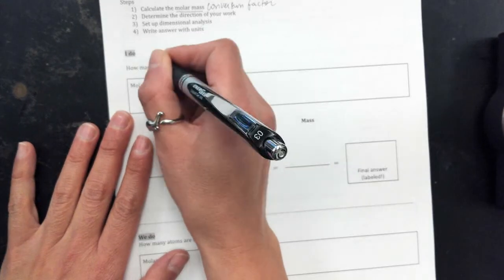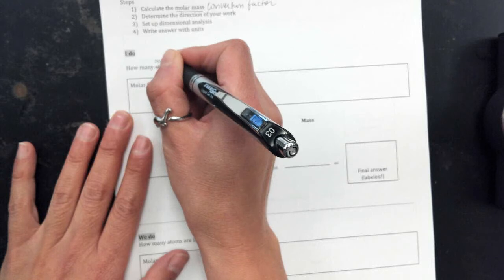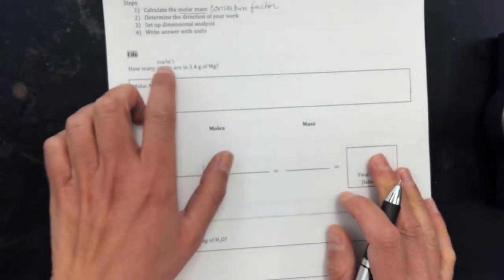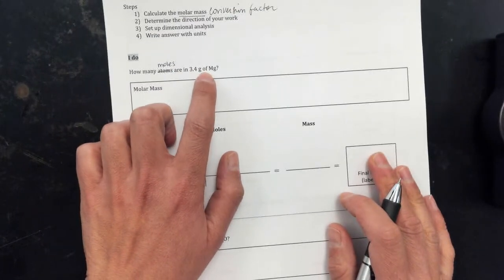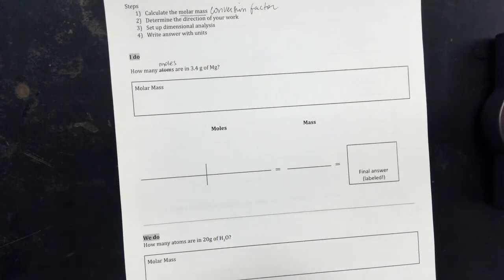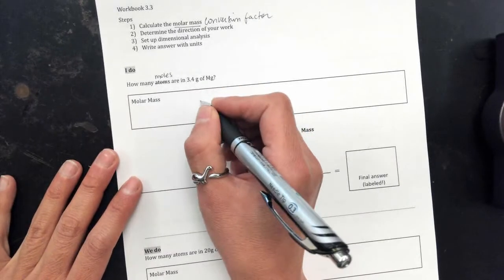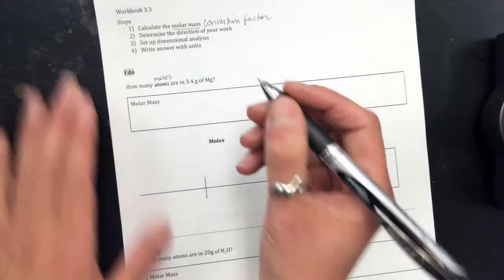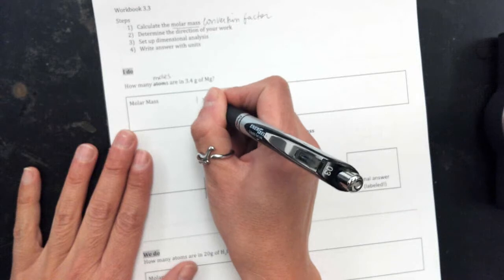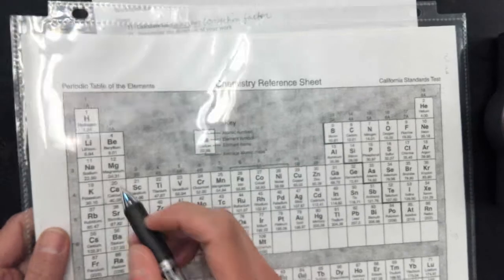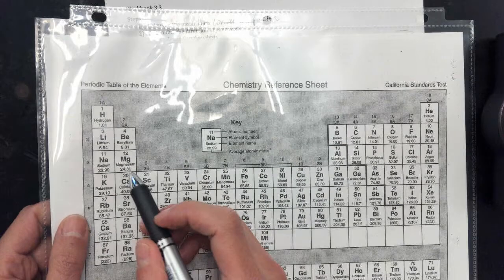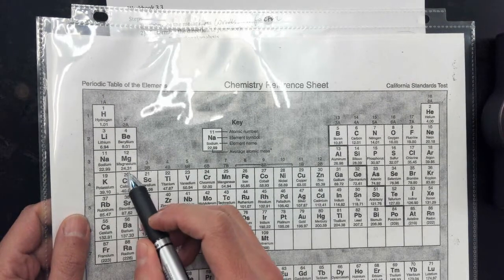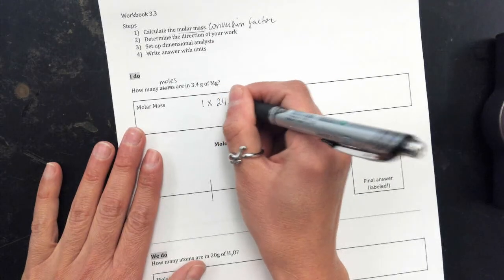So how many, not atoms, we're going to do moles. Okay, so how many moles are in 3.4 grams of magnesium? So the first step, conversion factor. So magnesium, by the way, there's only one magnesium. If we look at magnesium on the periodic table, it's right here and weighs 24.31. So I'm going to say that weighs 24.31.